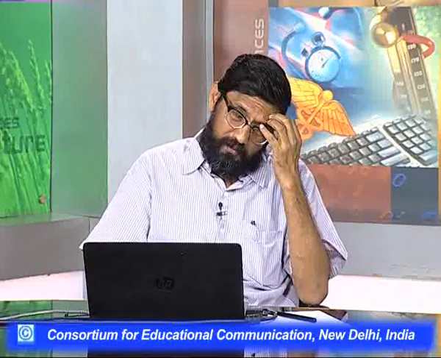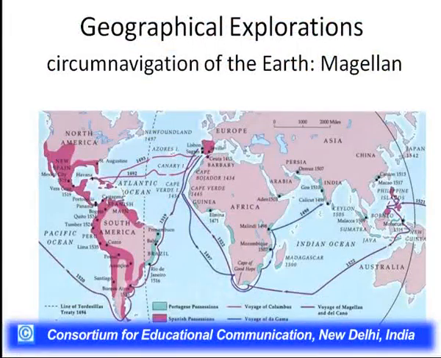So what they tried to do, they tried to monopolize trade which was passing through Indian Ocean. Two important considerations. But before we discuss that, please remember that during this period when Columbus is exploring, when Vasco da Gama is exploring, we also have Magellan, who circumvented the whole globe, began from Portugal and ultimately reached back Portugal.